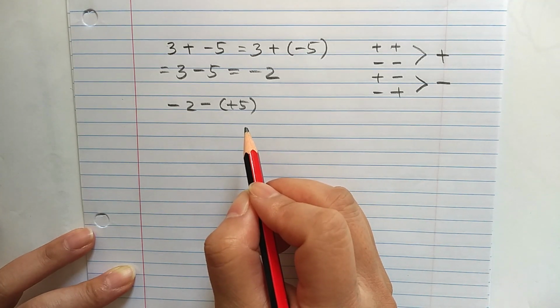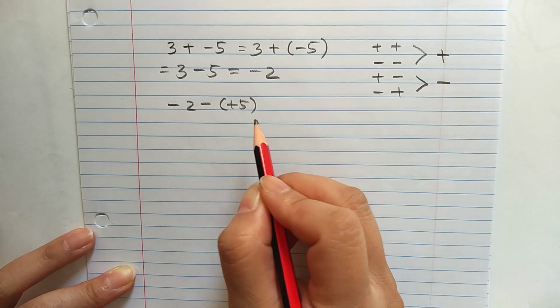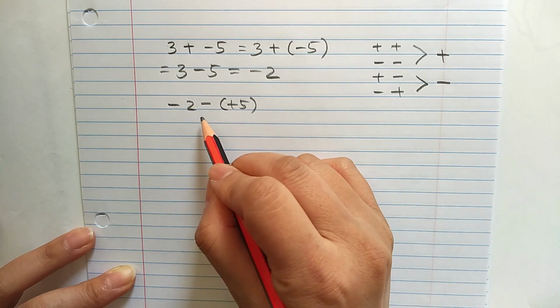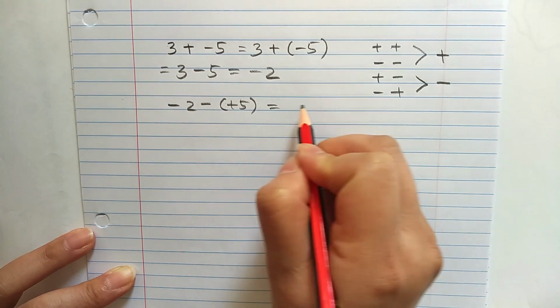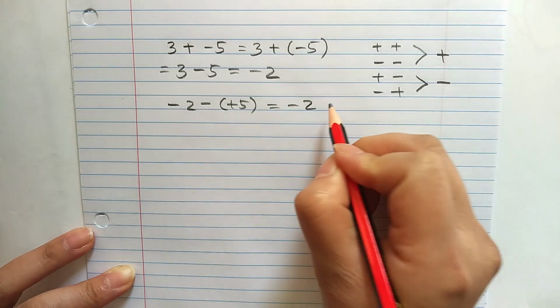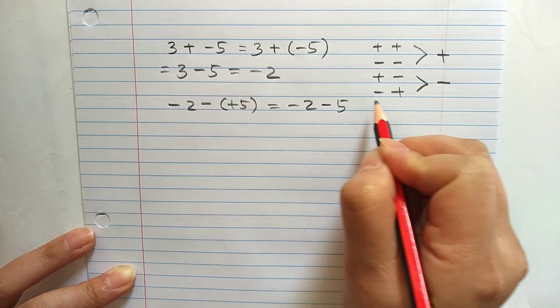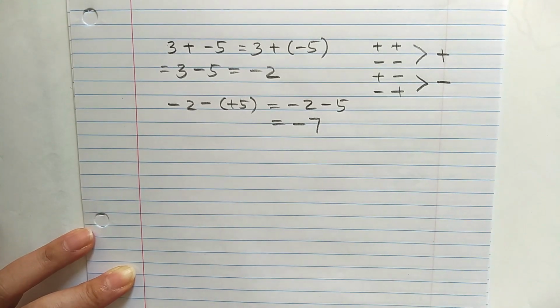You will see all sorts of different combinations with parentheses and signs. So negative 2 minus positive 5, negative 2 stays, and negative positive, the signs are different, so it is minus 5. That is equal to negative 7.